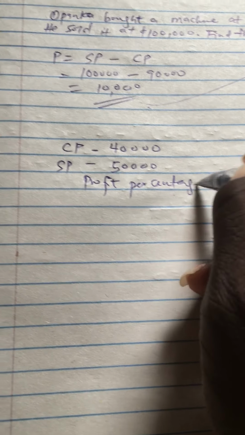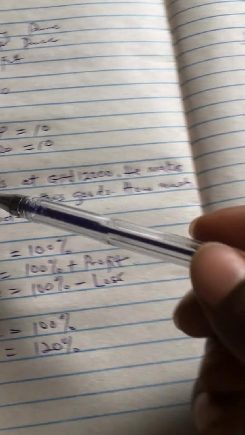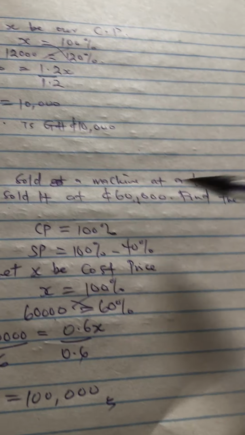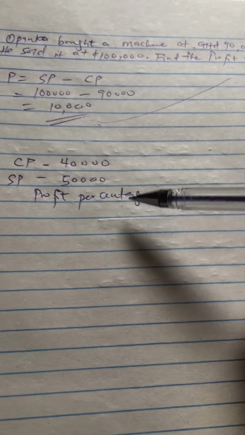You could see most of the questions that we saw, I'll give you the percentage. But with this one, they've given you the cost price. They've given you the selling price. They want you to find the profit percentage. So it is just transfer of knowledge.